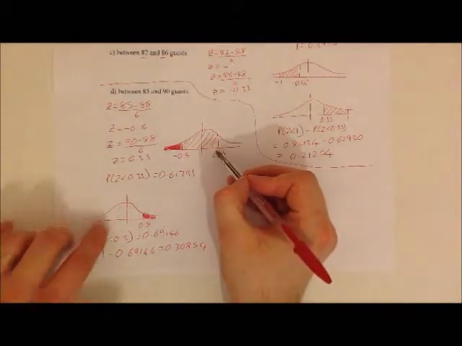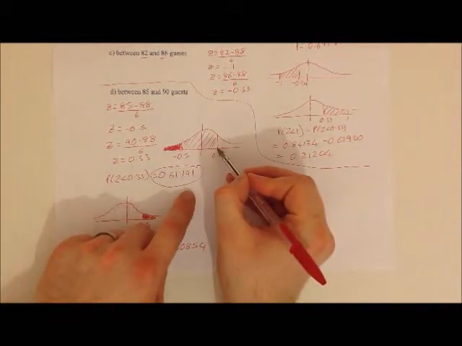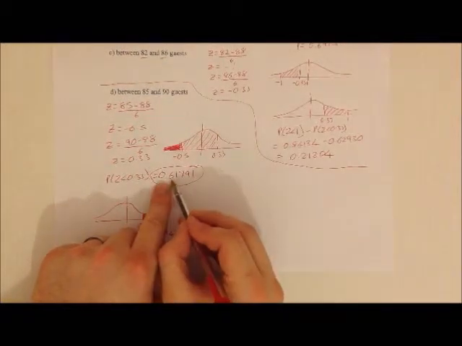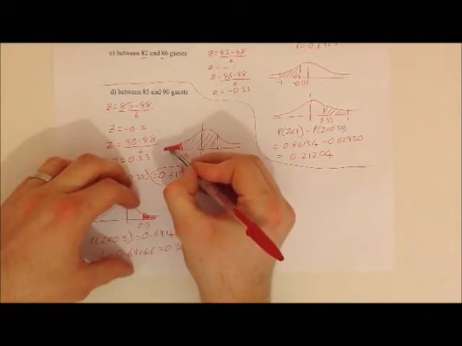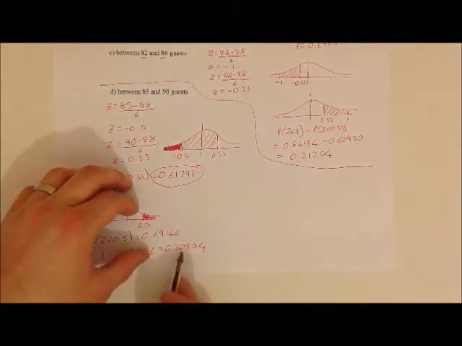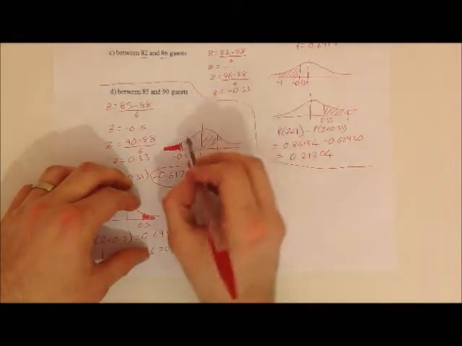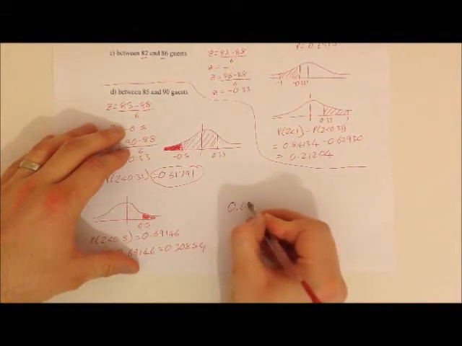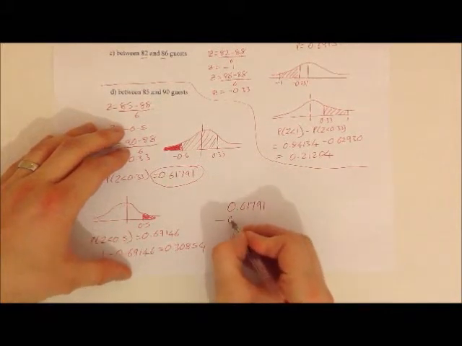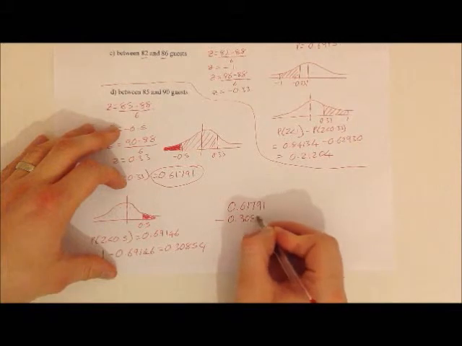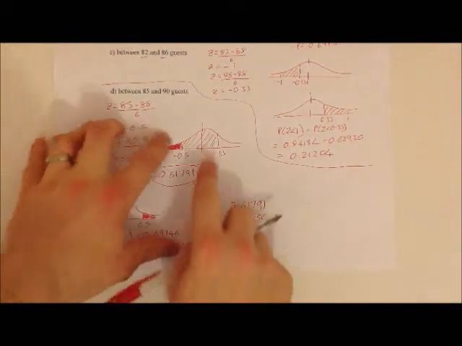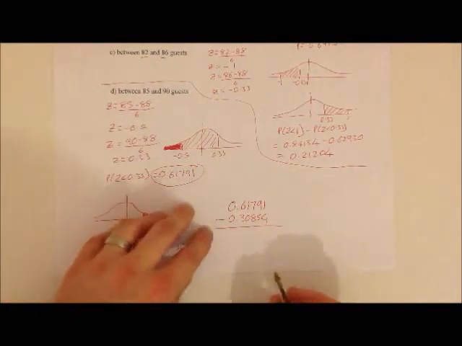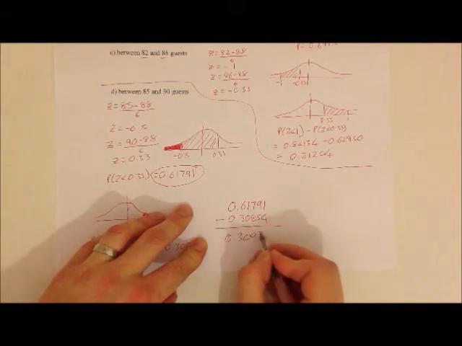Right, what have I found so far? I found the probability of z less than 0.33, all that probability there including this red bit, is 0.61791. I've now found that the probability of the red bit is 0.30854. I just want the section between these two. So finally I can do 0.61791 take away 0.30854. So the area between these two points, which is between 85 and 90, is equal to 0.30937.